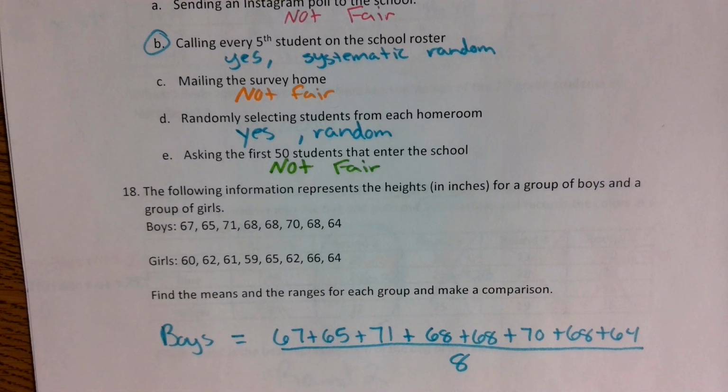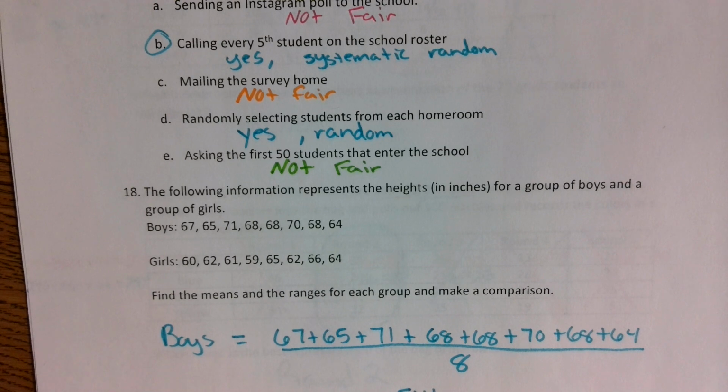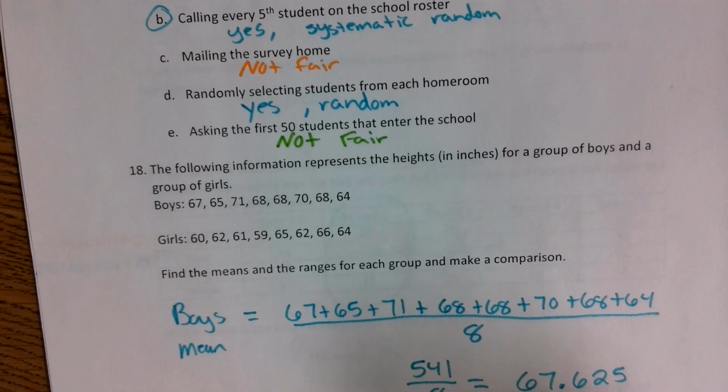Okay, so if we add those together, what is it going to come out to? Say it again, 541. Okay, so we get 541. We then divide that by 8, and we're going to get 67.625 for the mean. This is the mean.